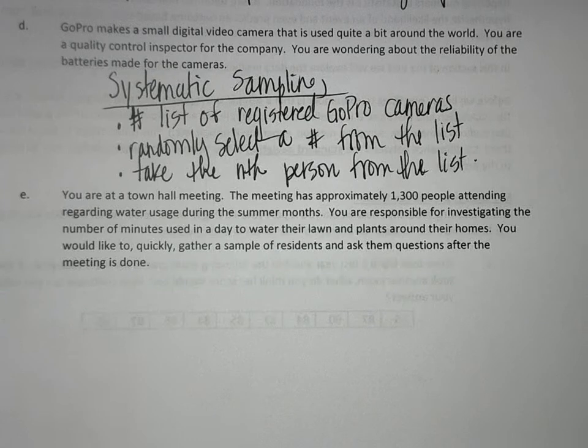Okay, E. You are at a town hall meeting. The meeting has approximately 1,300 people attending regarding water usage during the summer months. You are responsible for investigating the number of minutes used in a day to water their lawn and plants around their home. You would like to quickly gather a sample of residents and ask them questions after the meeting is done.